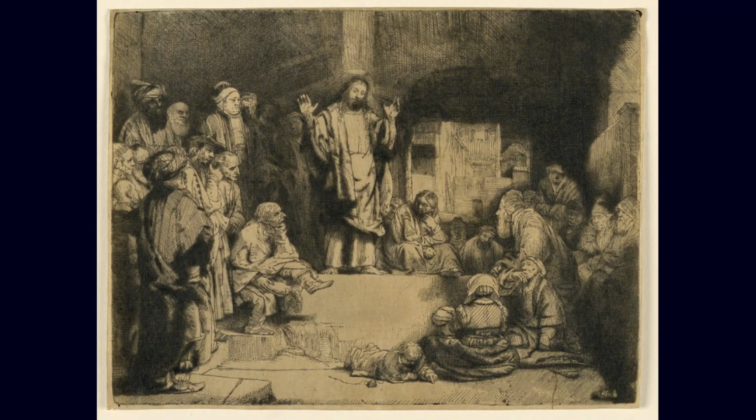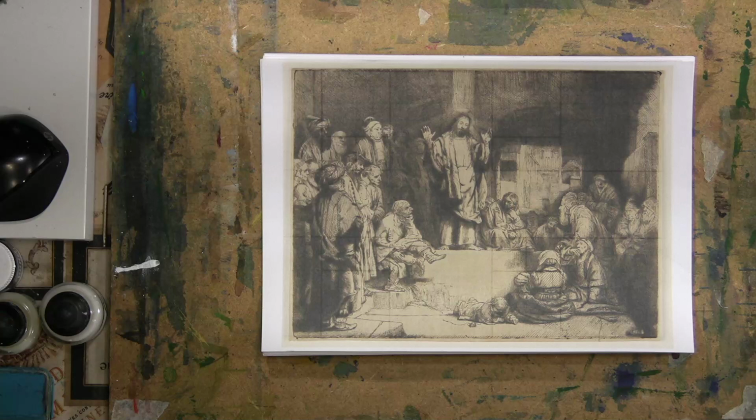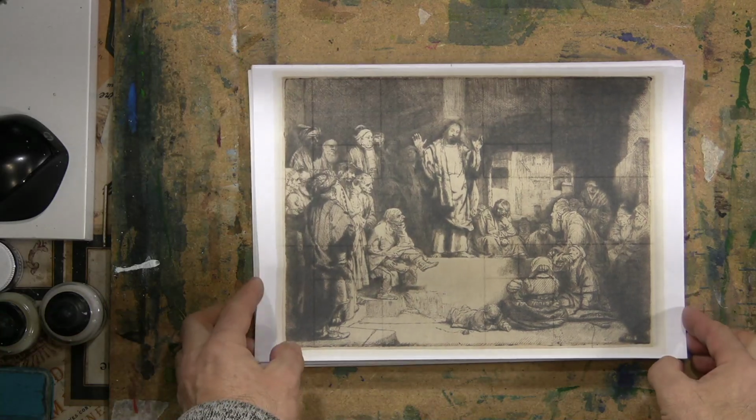What we're going to be doing here is looking at this etching by Rembrandt and breaking it down in terms of its composition. And it's so much more than this sort of one third, two thirds, which is spouted as being the way to divide up composition. Let's have a look at what I've found. Here we have the basic image.